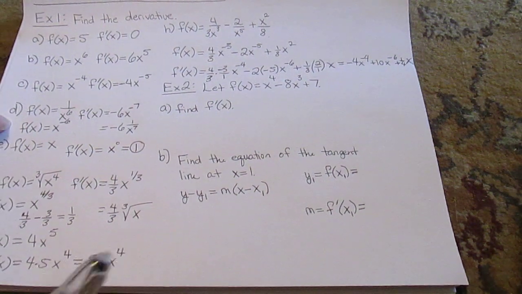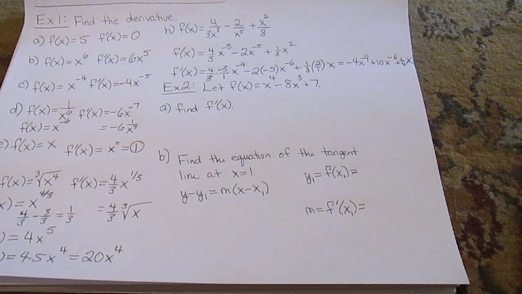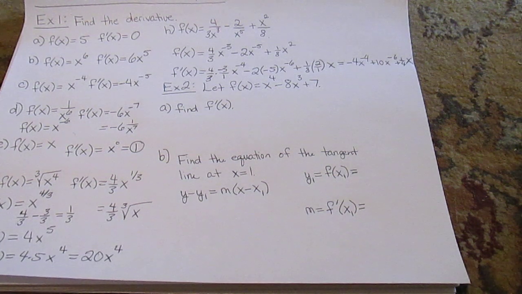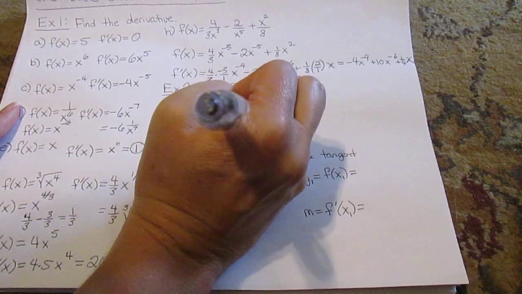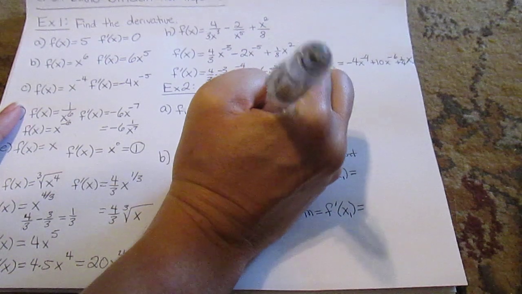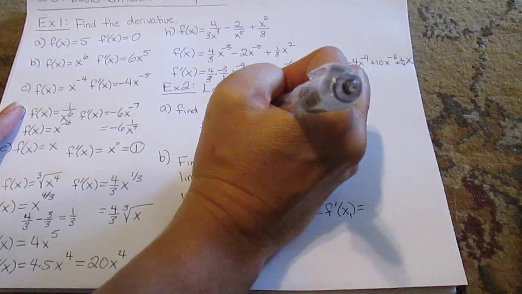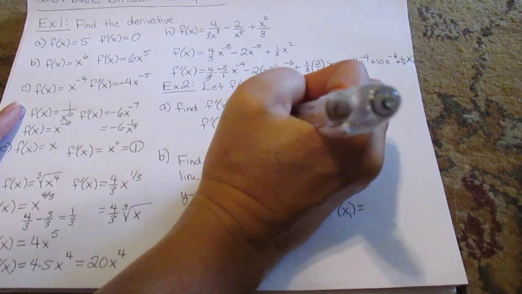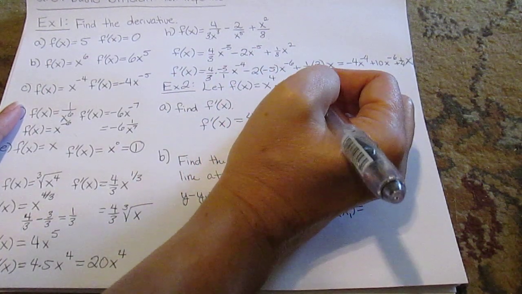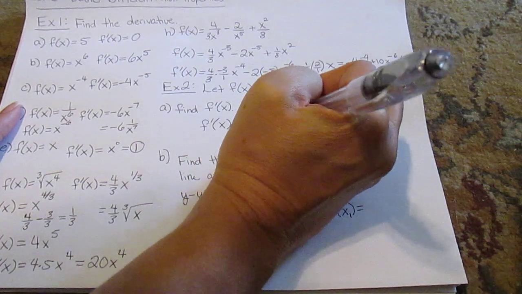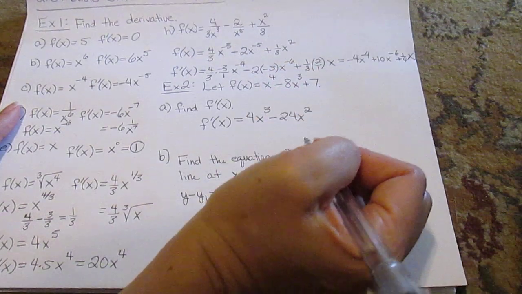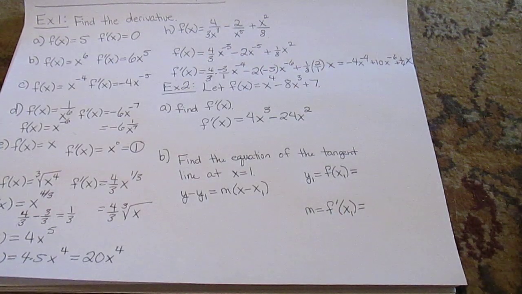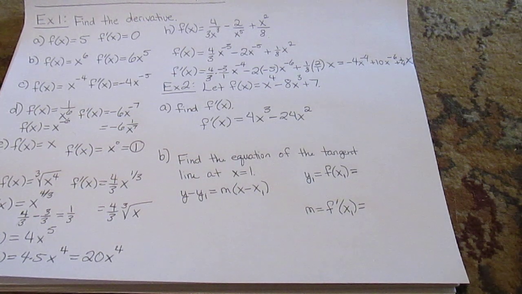Okay, then in example 2, let f of x equal x to the 4th minus 8x cubed plus 7. The first thing they want us to do is find the derivative, just like we've been doing. Bring the 4 down, so 4x, subtract 1 from the power, cubed, minus, bring the 3 down, so 3 times 8 is 24, x, subtract 1 from the power, squared, and then that's a constant, so the derivative of a constant is 0. So we've got our derivative.